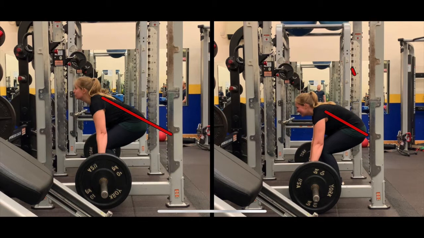This image clearly shows the difference in technique after a few minutes of coaching cues.